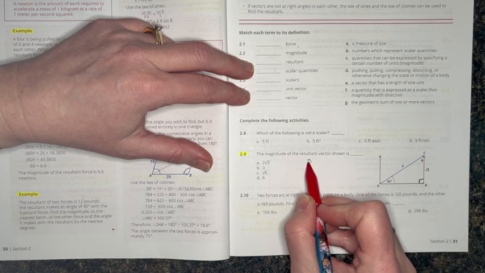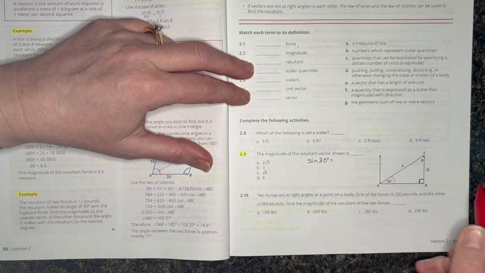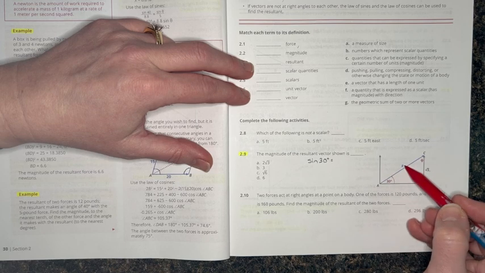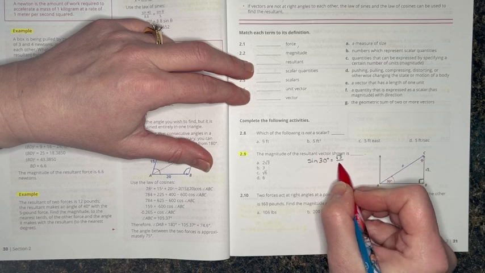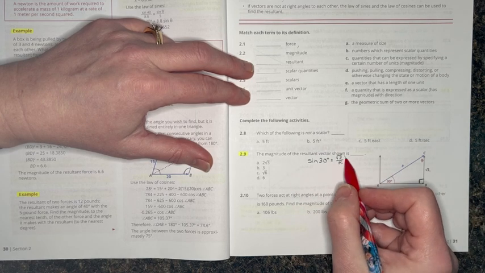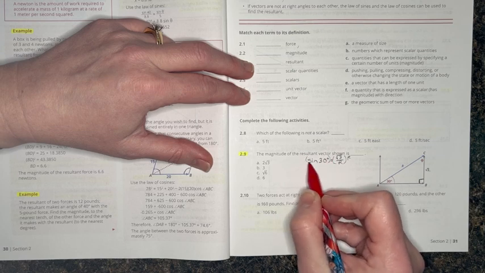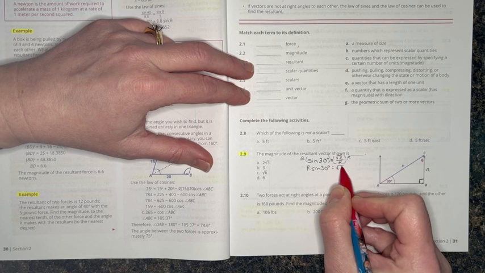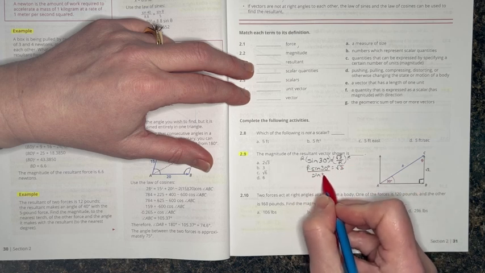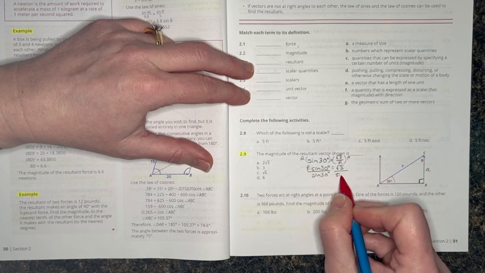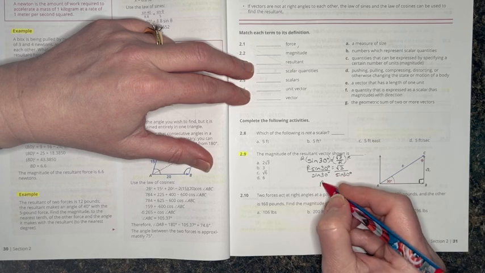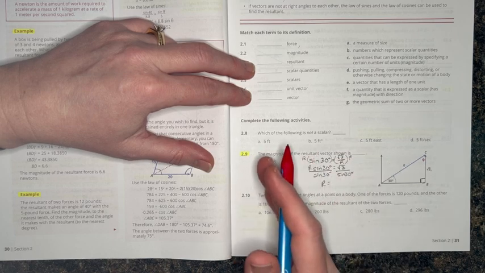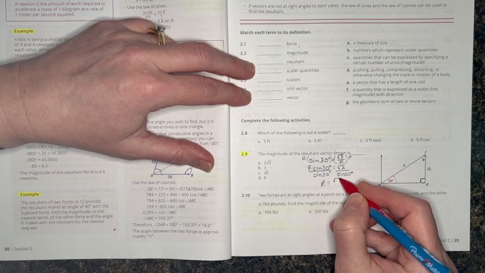So we can say that the sine of 30 degrees is equal to the opposite over the hypotenuse, right? So the square root of 3 over r. Multiply both sides by r. And now we have r sine of 30 degrees is equal to the square root of 3, divided by the sine of 30 degrees. Their answers are exact answers. So r is going to be equal to the square root of 3.